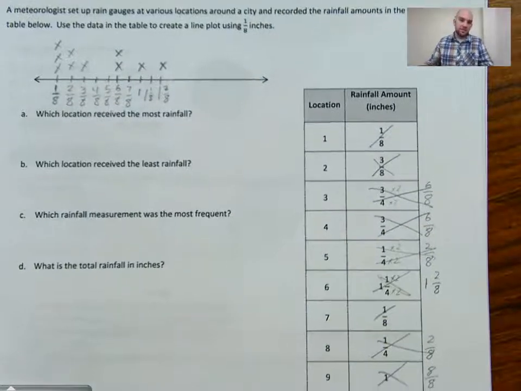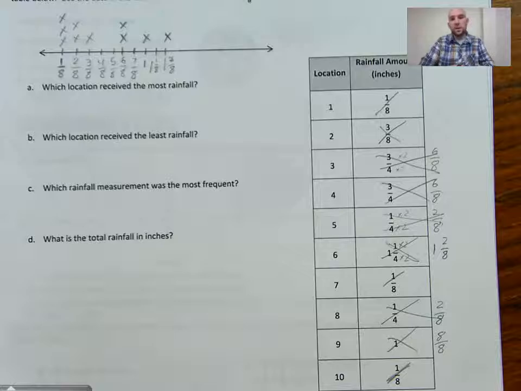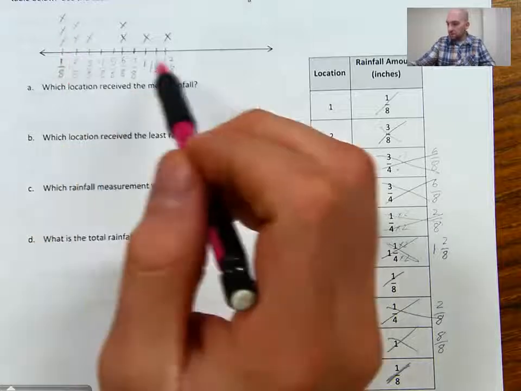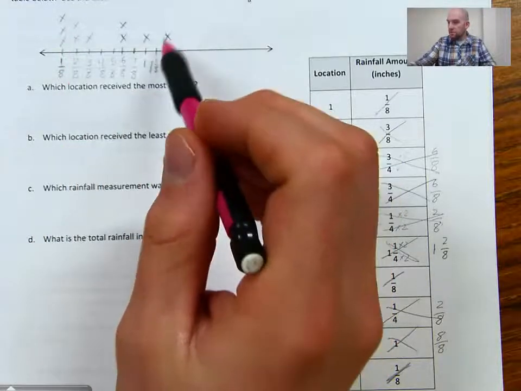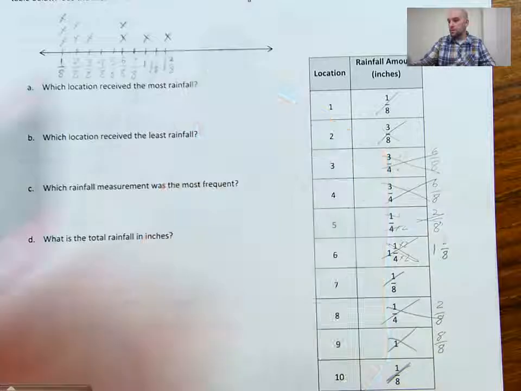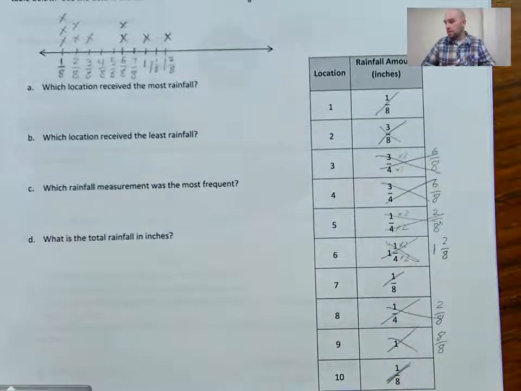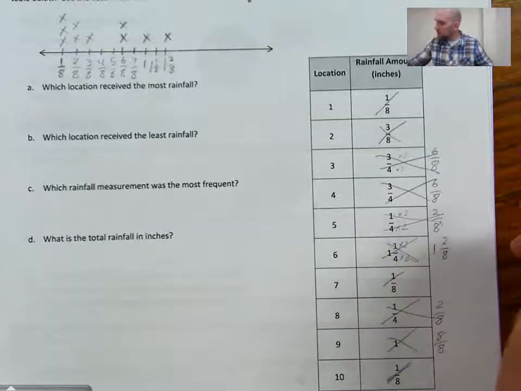And question A asks us, which location received the most rainfall? Well, we can look at our line plot and we see that the one furthest to the right on our line plot would have gotten the most rainfall. So let's think about that for a minute.